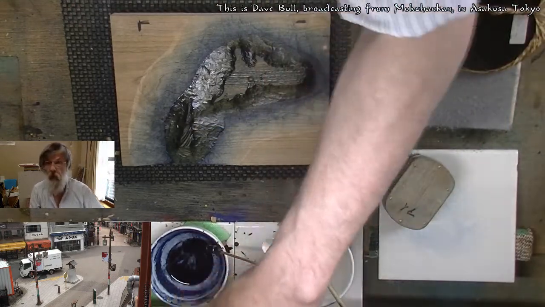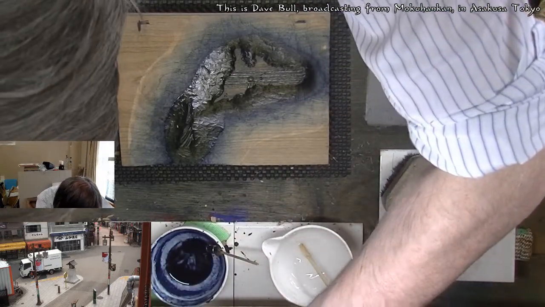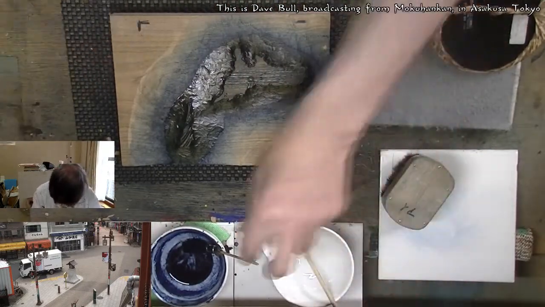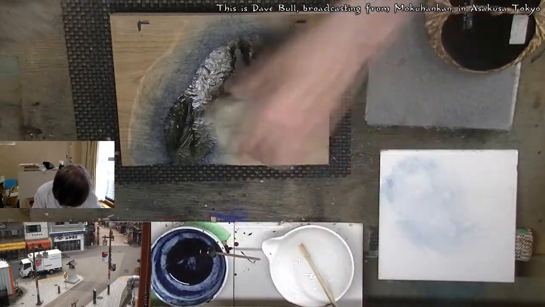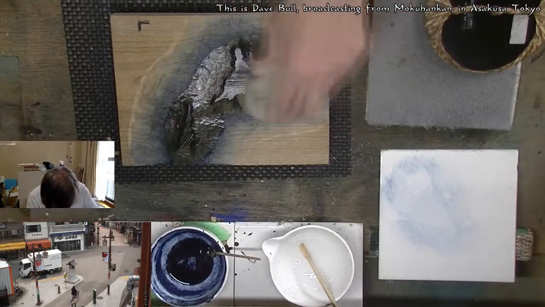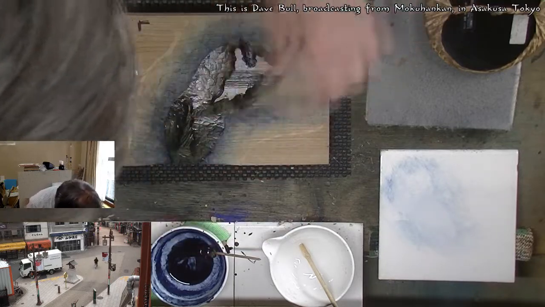Where are we here? Oh, it's show and tell time, but just a second. I've got 4 sheets left. I'm going to finish these 4 sheets. Just hang on. If we have to go 4 minutes extra, we're going to go 4 minutes extra. Let me just finish this batch. Common sense. Watch Dave rush now and destroy 4 prints.